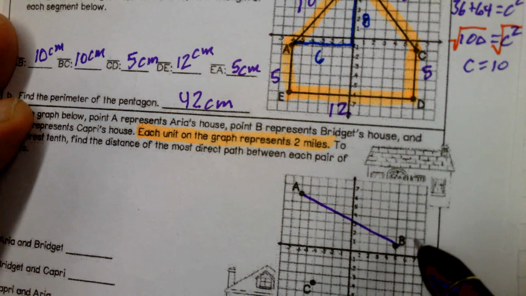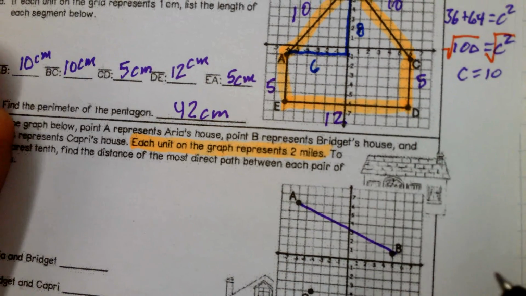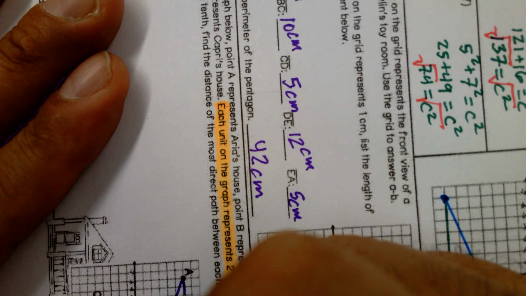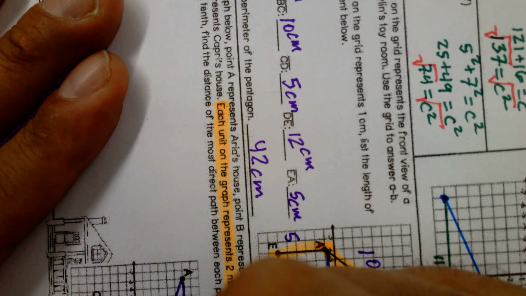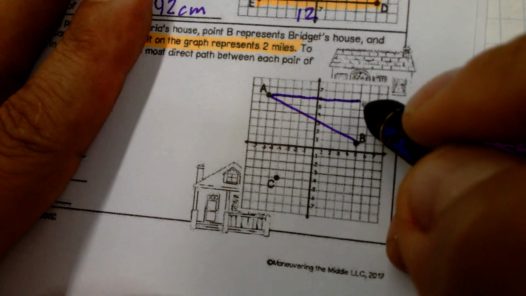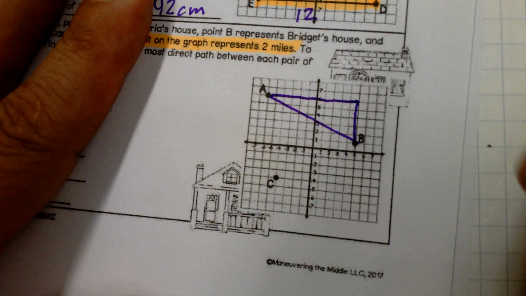I think we'll go this way. We draw horizontal, then vertical.